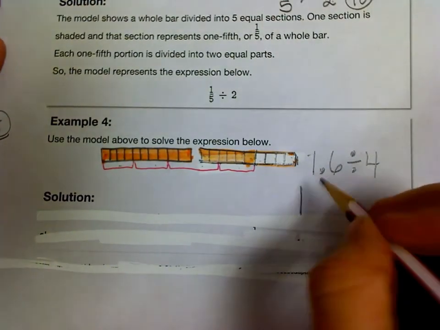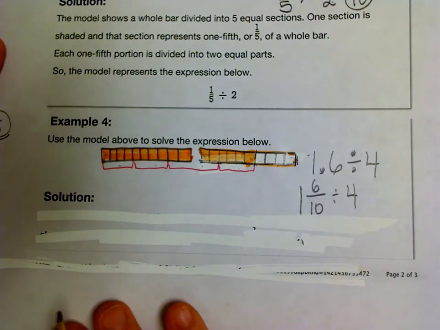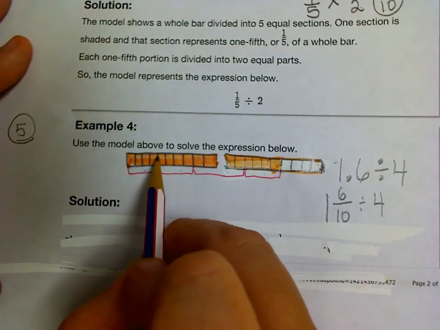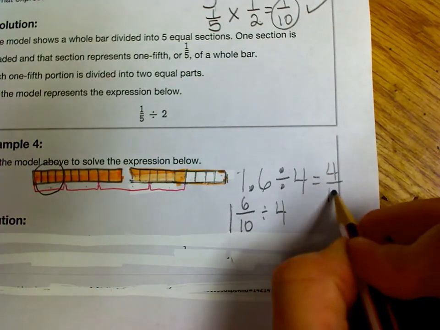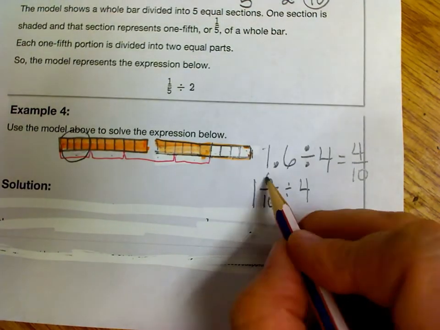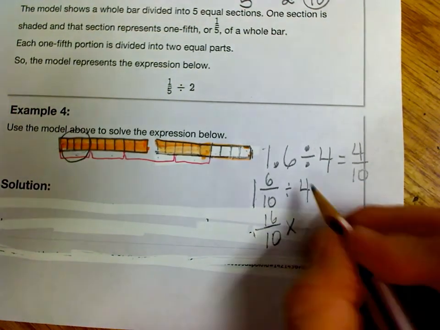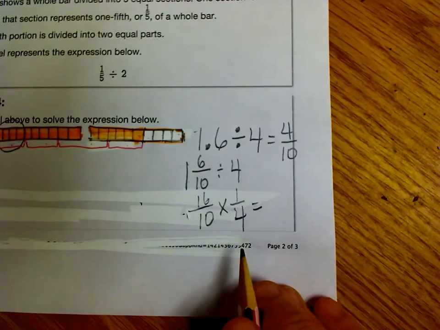So we could also write that as a mixed number, 1 6/10 divided by 4. Your answer is actually this little section that is in the red box. So 1, 2, 3, 4/10 should be our answer. So if we change this to an improper fraction, that's 16/10. Change that to multiply and flip this fraction, copy, change, flip.